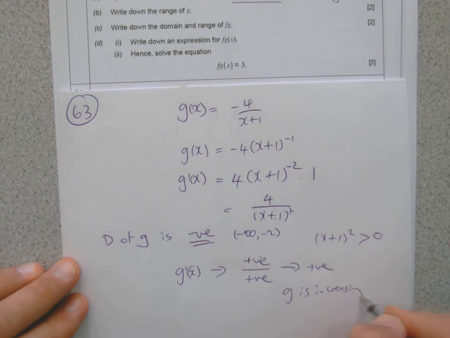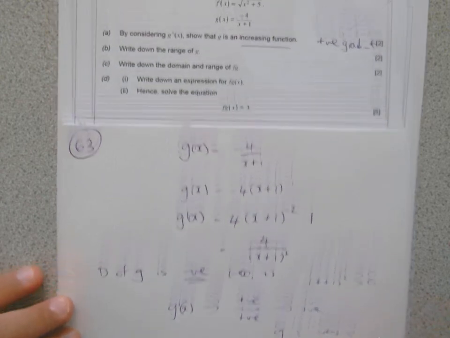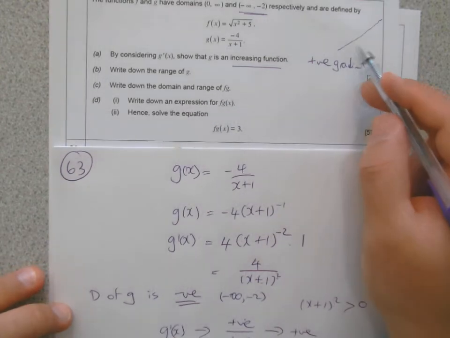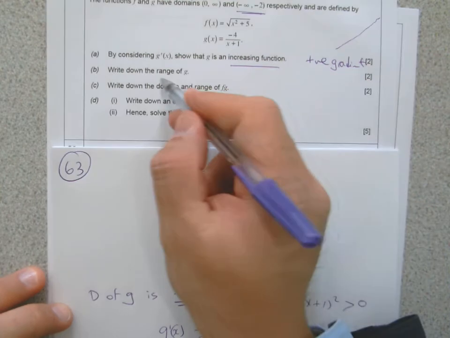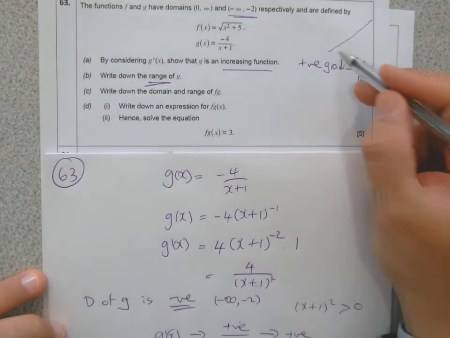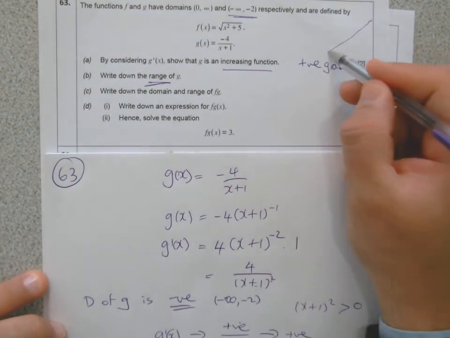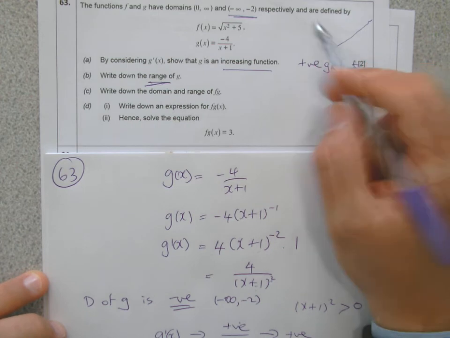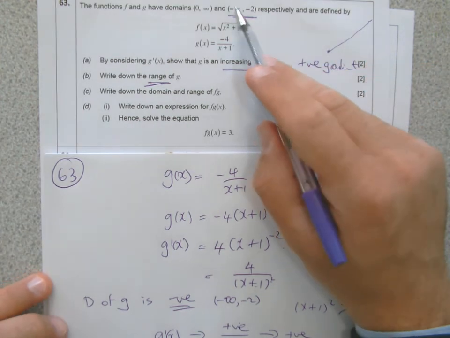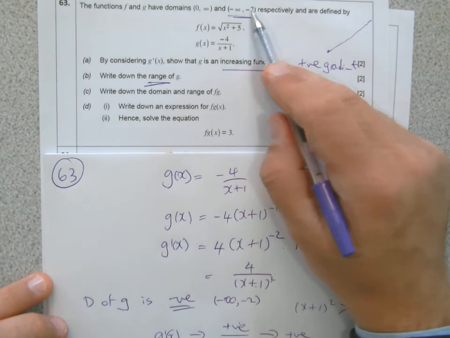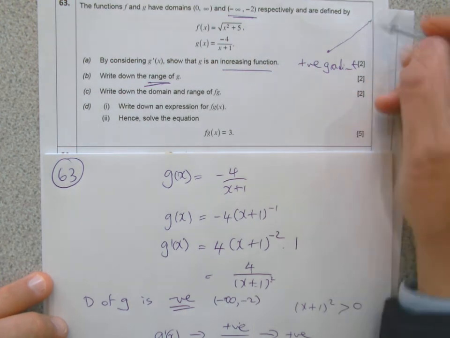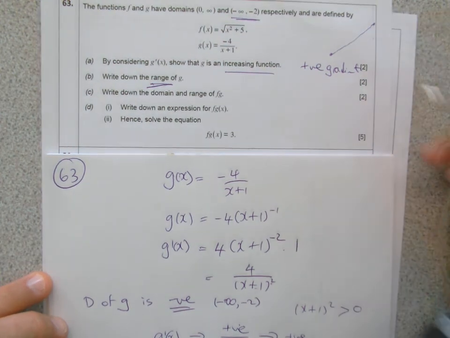Okay, if g is increasing always, as I said earlier, you get a curve sort of like that, increasing. That will then help us to get the range of g, because if it's always increasing, the lowest value in that range will correspond to the lowest value in the domain, and the highest value in the domain here, which is minus 2, will correspond to the highest value in the range.